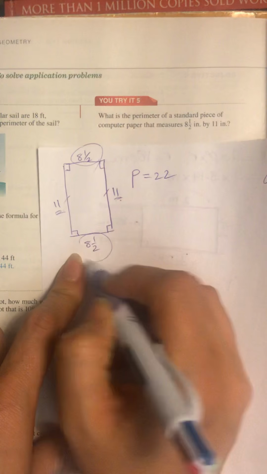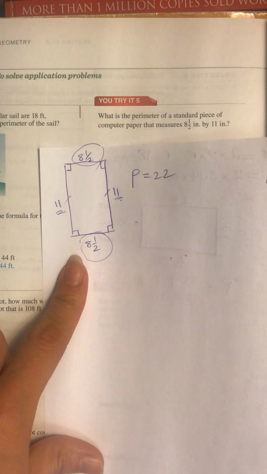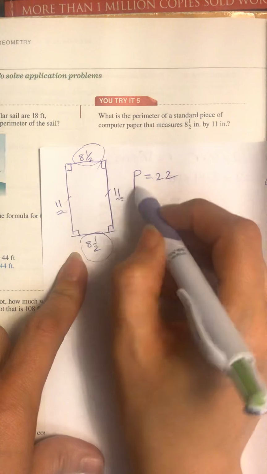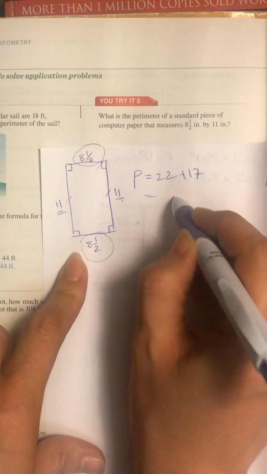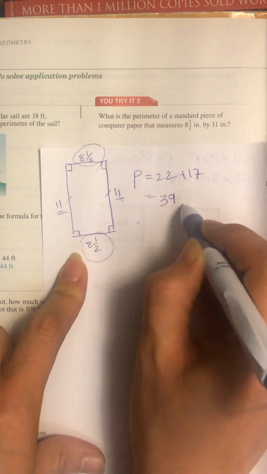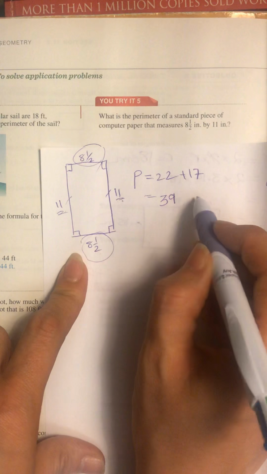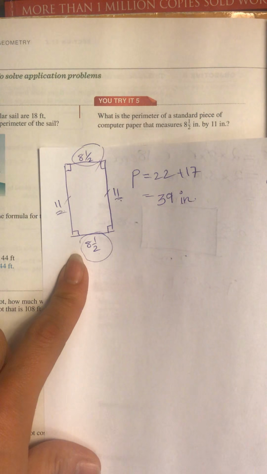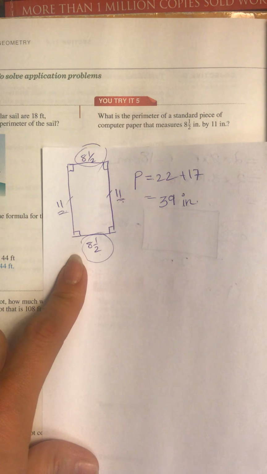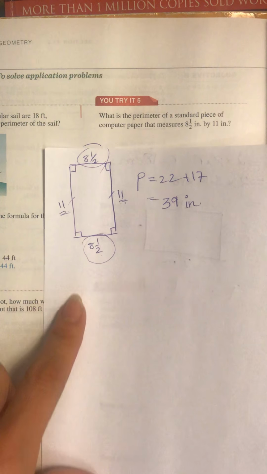What is 8.5 and 8.5? This is a super friendly fraction. 8.5 plus 8.5 is 17. You can even use a decimal for that. Add them together, 22 and 17, 39 inches is the answer. So as you can see, for perimeter, you do not even need to use a formula. As long as you go ahead and add everything together, that's going to be fine.